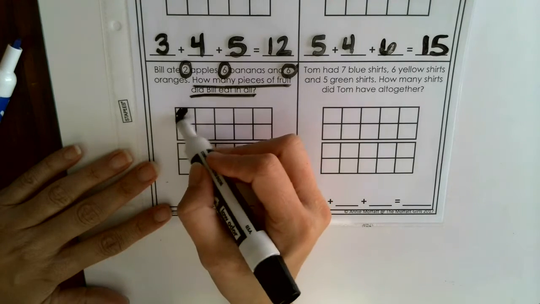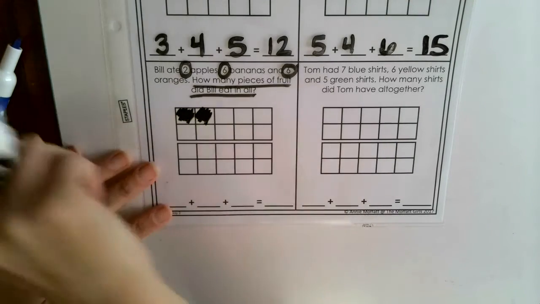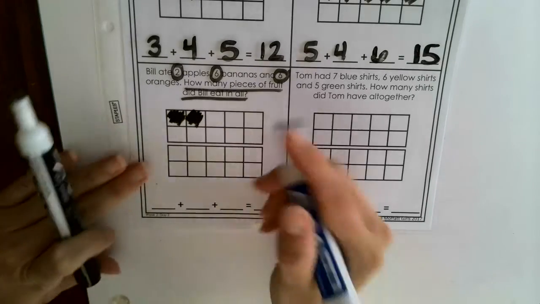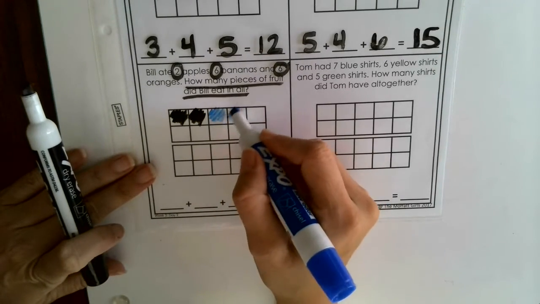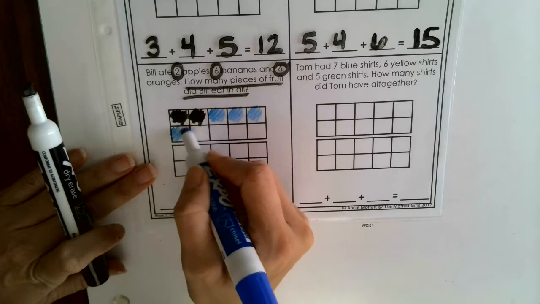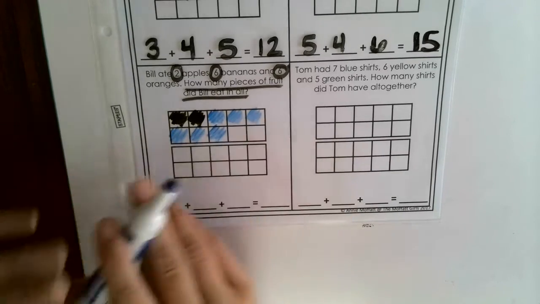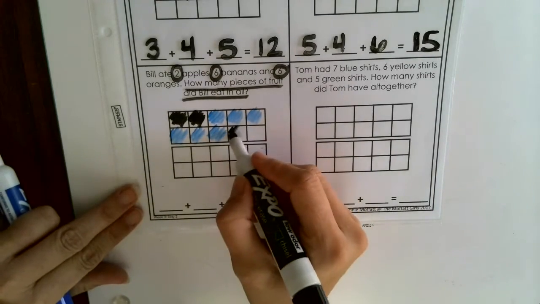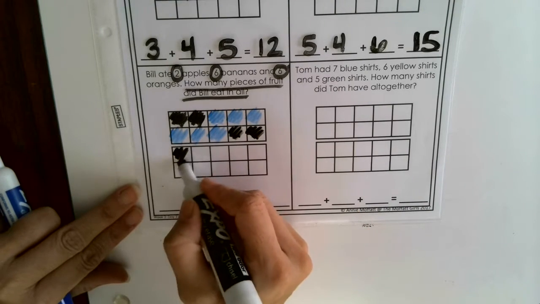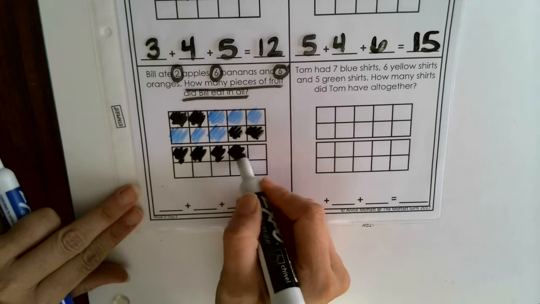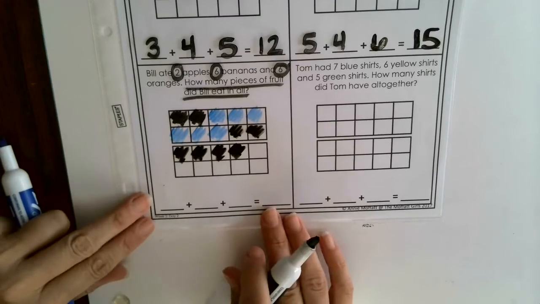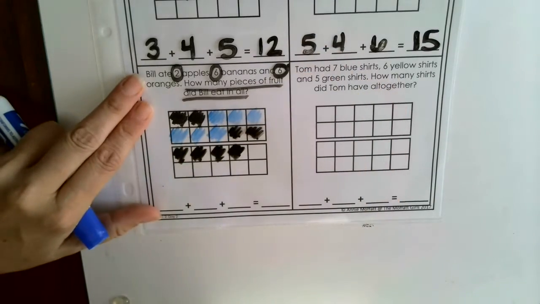Okay, I'm going to color our 2 apples, the 6 bananas, and the 6 oranges. Okay, we're going to fill in our addition sentence.